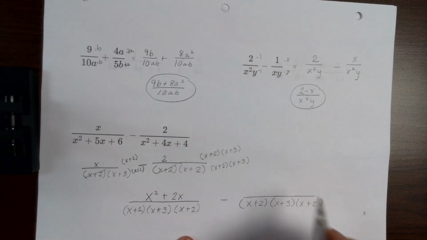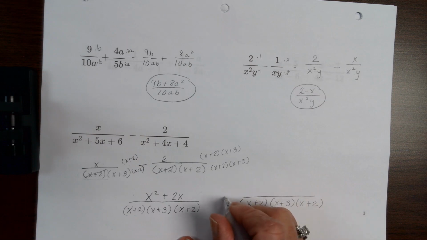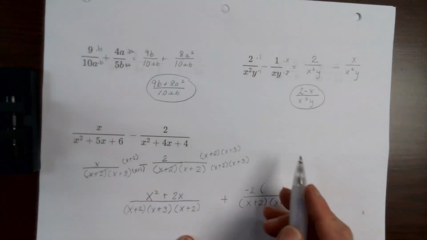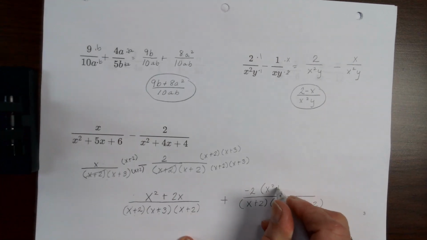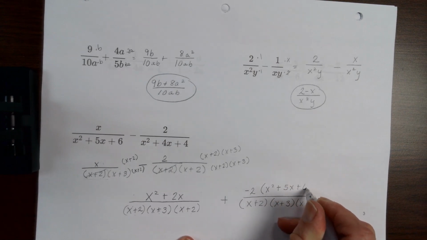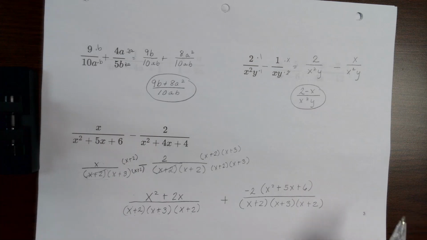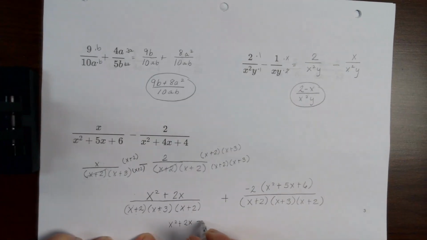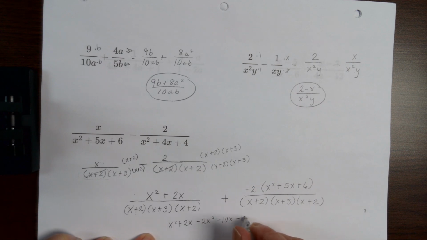So I come over here and I go, oh, I'm going to multiply, and I think I'm going to go ahead and add the opposite and make that a negative 2. And I'll go ahead and do FOIL on that. It's going to give me x squared plus 5x plus 6. Okay, now I'm going to have to distribute that. So I have an x squared plus a 2x minus a 2x squared minus a 10x minus 12. And it's over top of x plus 2 times x plus 2 times x plus 3.